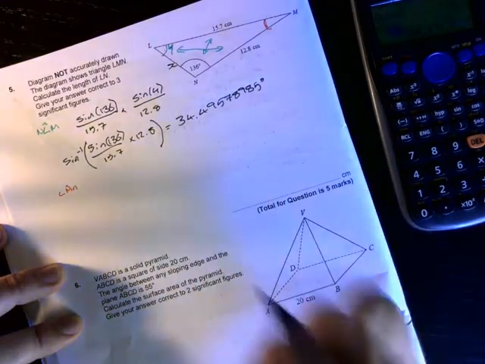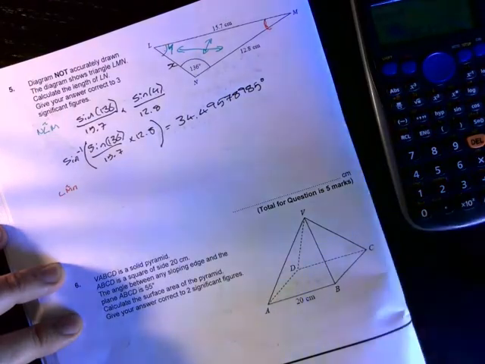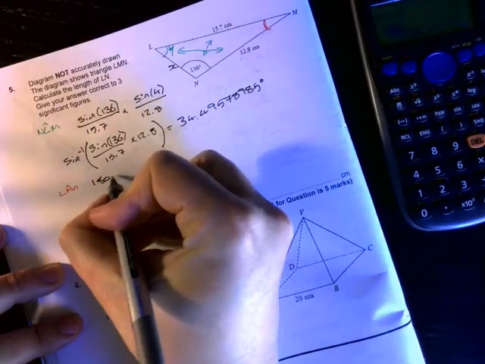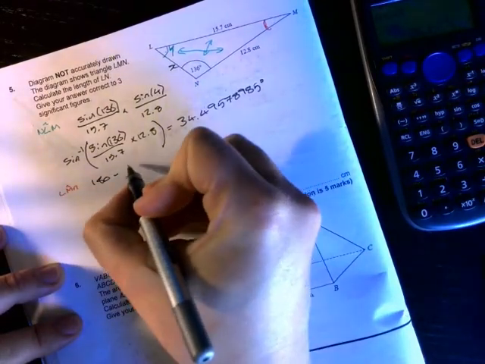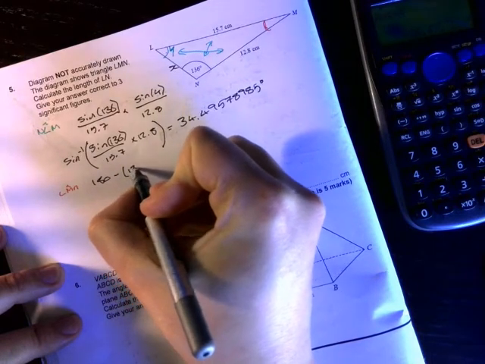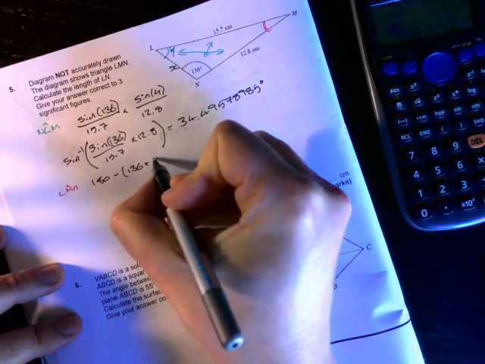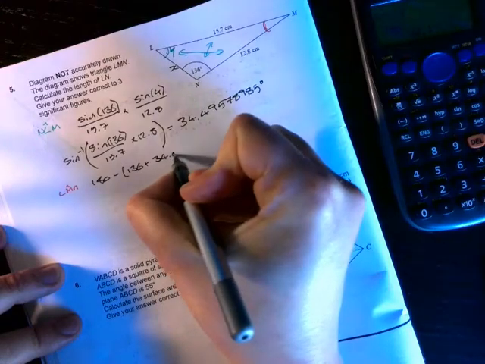To work out that, we are going to do 180 minus the angle that we knew, 136, plus the angle we've just worked out, 34.4.